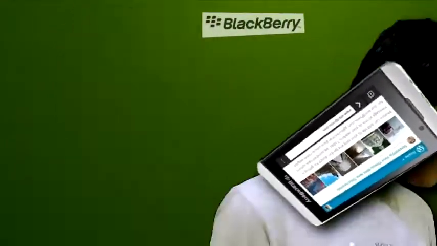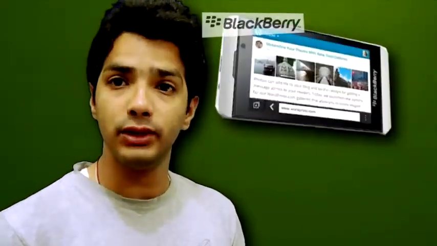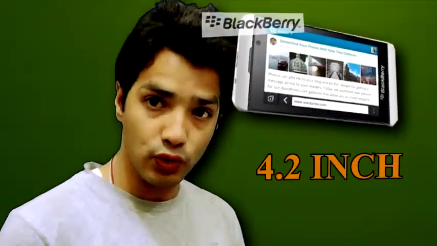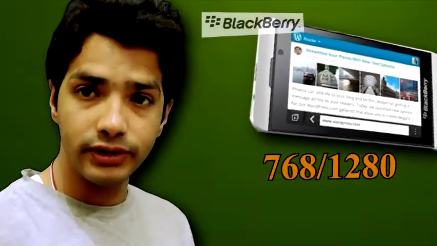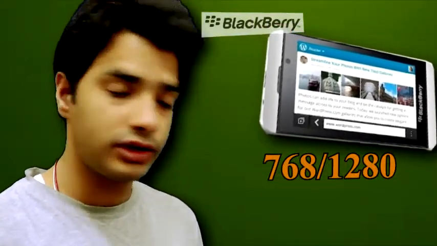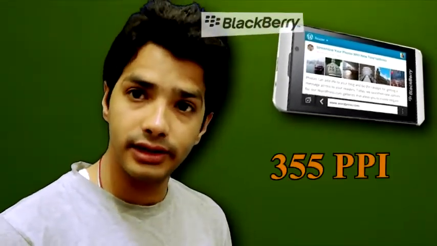Display. As for the BlackBerry Z10, it comes with a capacitive touch screen. The screen size is 4.2 inches. The resolution of this phone is 768 by 1280. Pixel density of BlackBerry 10 is 355 ppi.